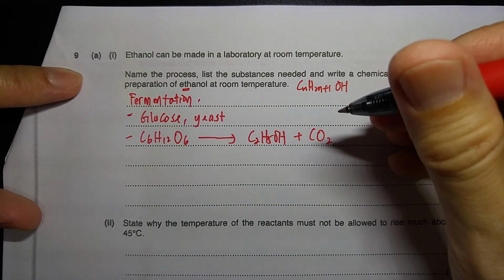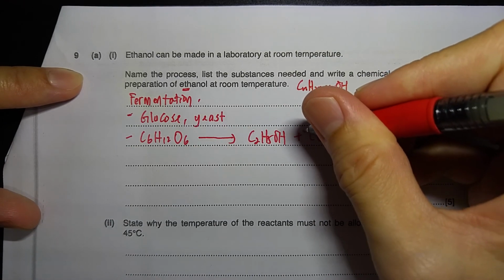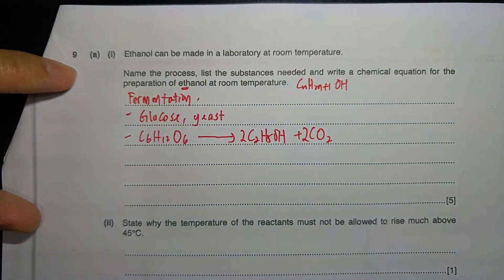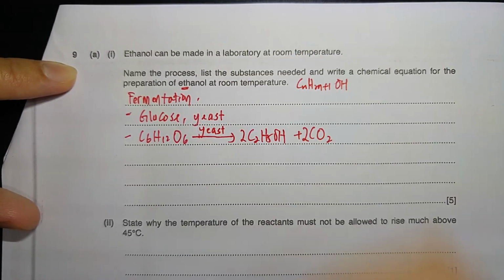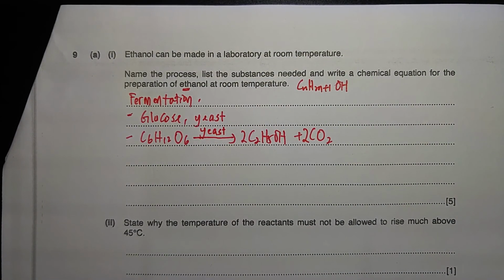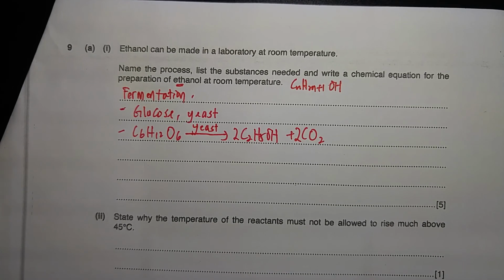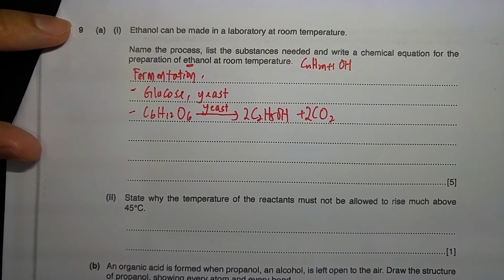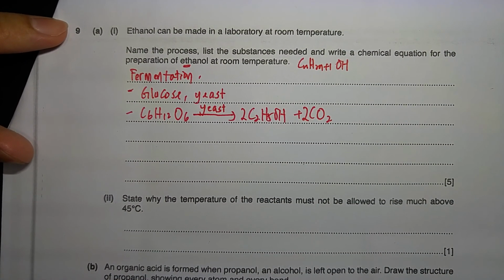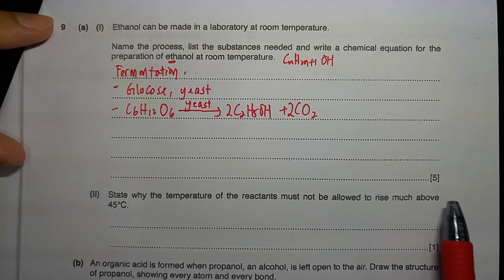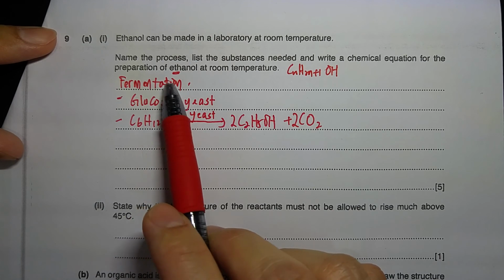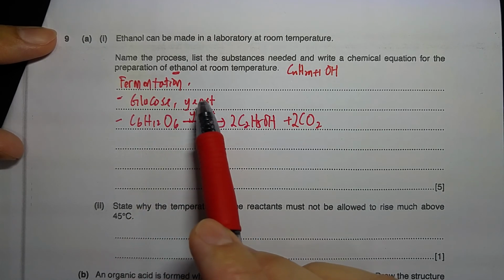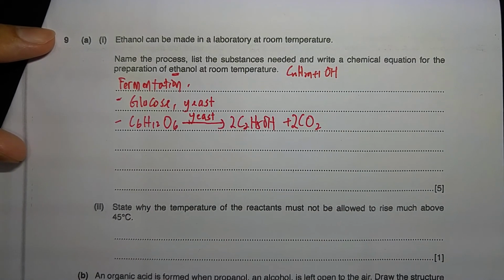And you have to balance the chemical equation. If you balance it, you will get something like this. So over here, you can write down yeast. Okay, enzyme from the yeast will break down the glucose molecules to form ethanol and carbon dioxide. Okay, so that's all about it. 5 marks. Seems a lot, but the answer seems quite short. 1 mark each for fermentation, glucose, yeast, chemical equation, 2 marks.